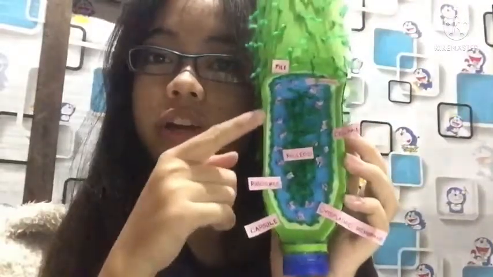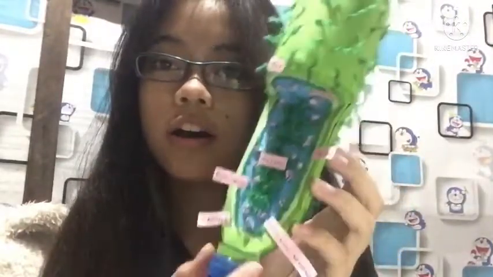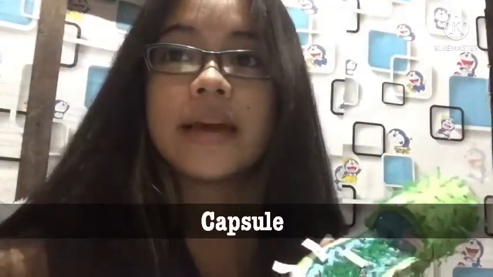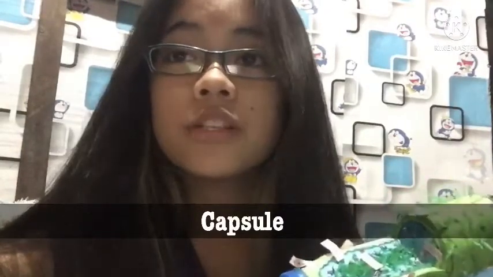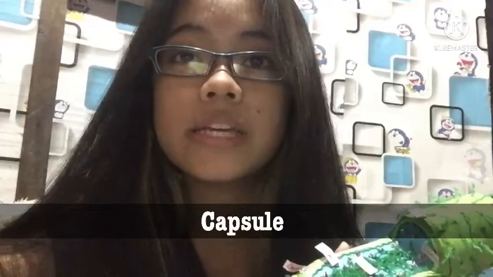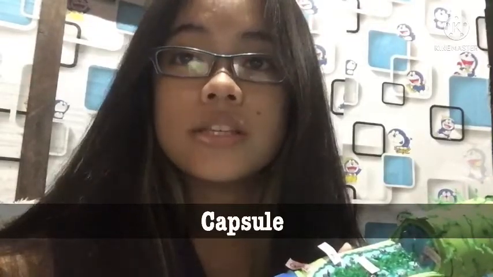Second is the capsule, which is this green outer part of the model. A capsule is made up of polysaccharide. The capsule plays a number of roles, but most important are to keep the bacterium from drying out and to protect it from phagocytosis by larger microorganisms.